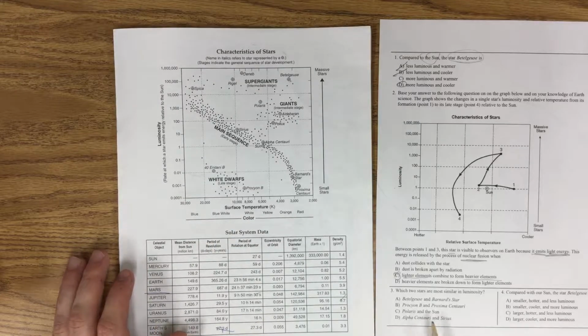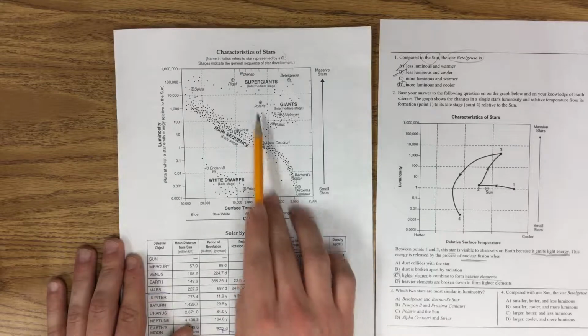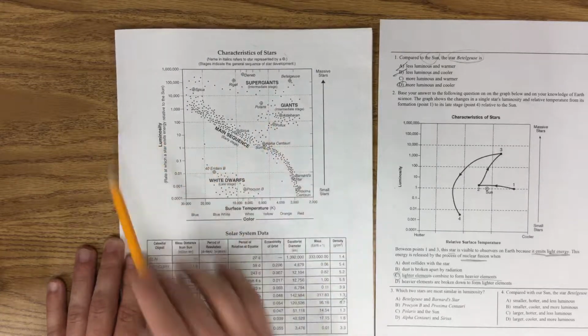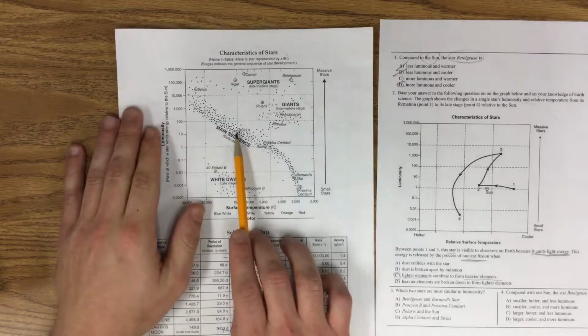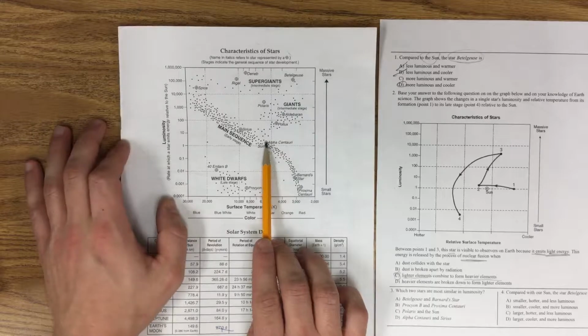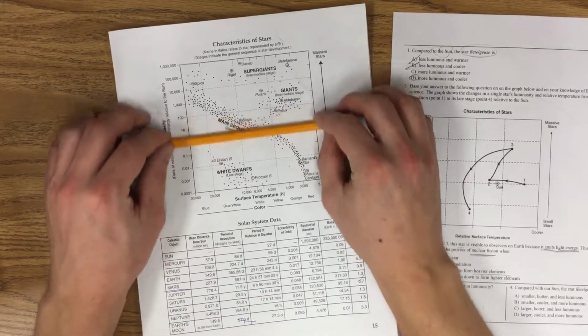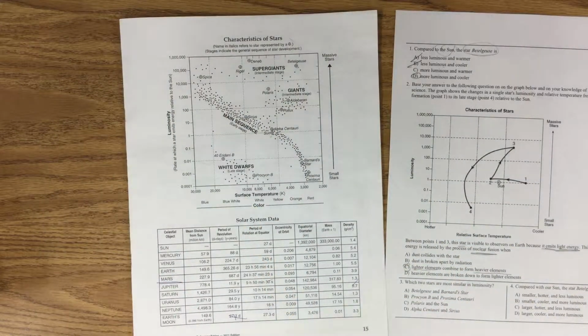Let's just make sure. Polaris and the sun. Here's the sun. Here's Polaris. They have similar temperatures, but their luminosities are very different. And Alpha Centauri and Sirius. Here's Sirius. Here's Alpha Centauri. They are pretty close, right? They're not far apart in luminosity. But Proxima Centauri and Procyon B is a much better option.